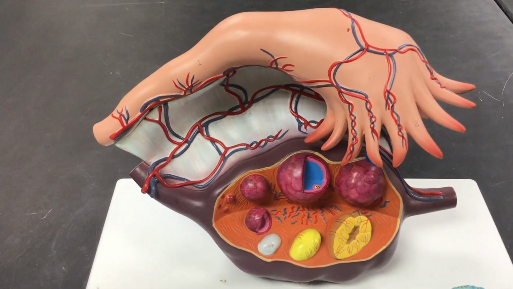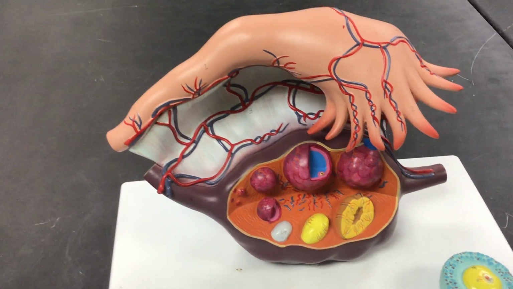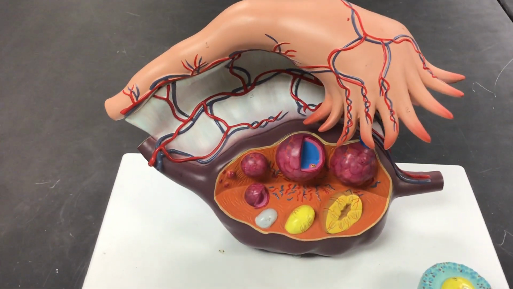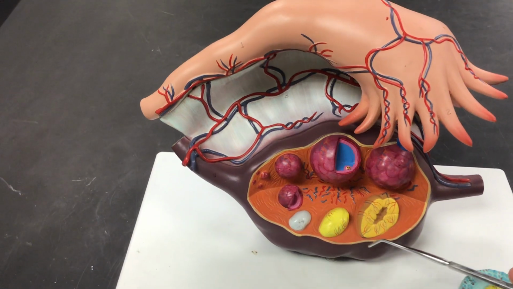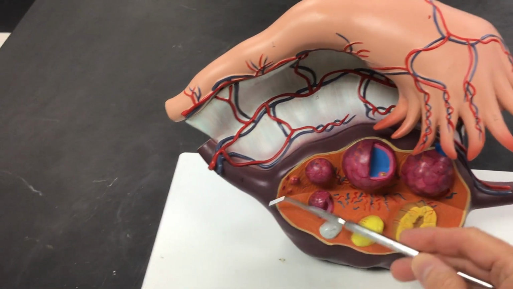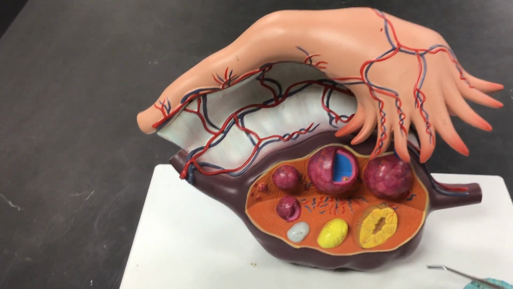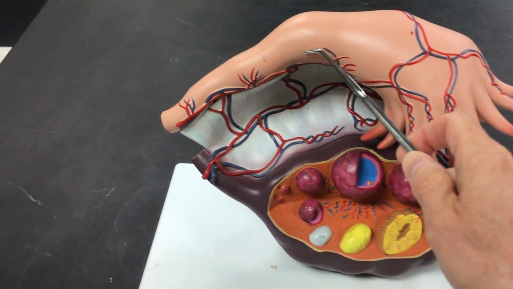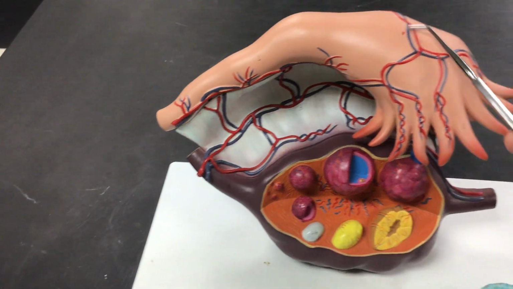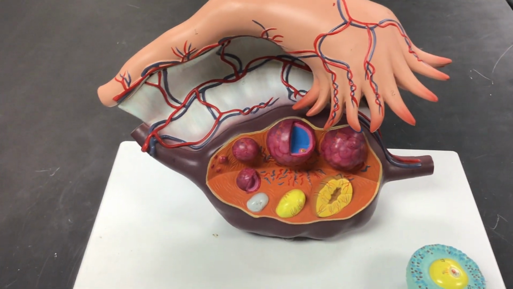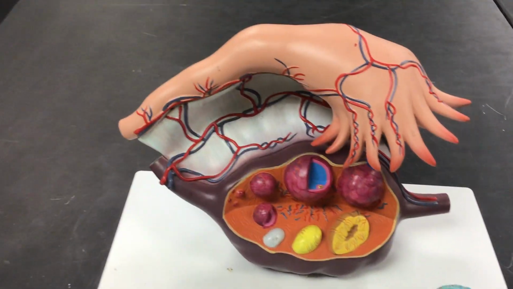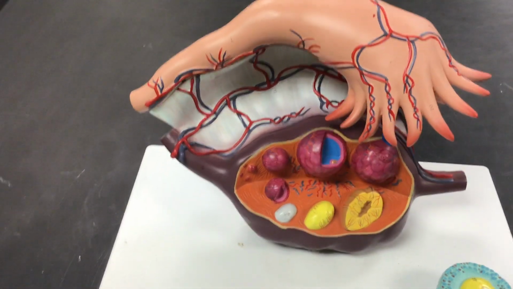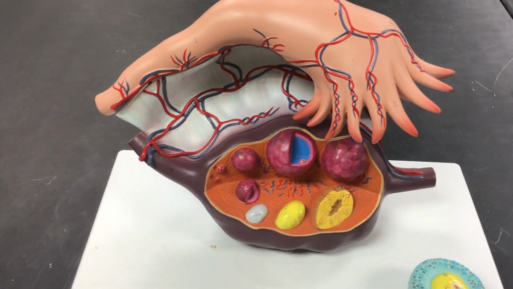Okay, so we're going to take a look at a model of the female ovary. So let's start with the big chunks. First thing you're going to see is we've got the ovary right here, and we've got its accompanying fallopian tube. Remember, the fallopian tube has lots of different names because, anatomy, right? So we also call it the uterine tube or the oviduct. I think fallopian tube is probably the one that most people are familiar with.